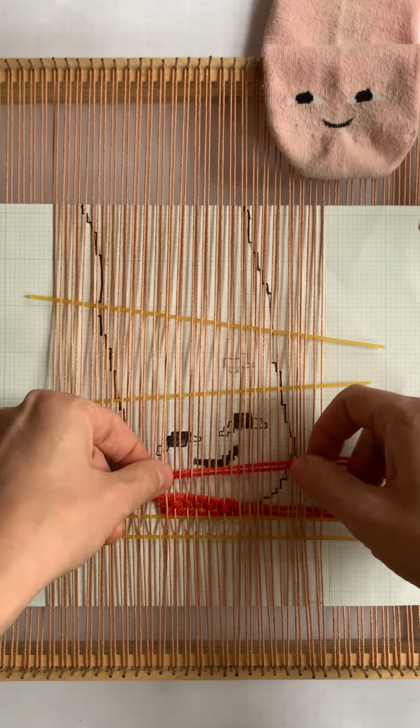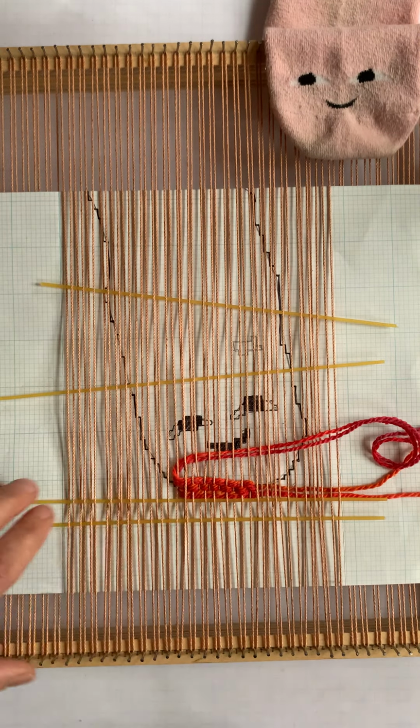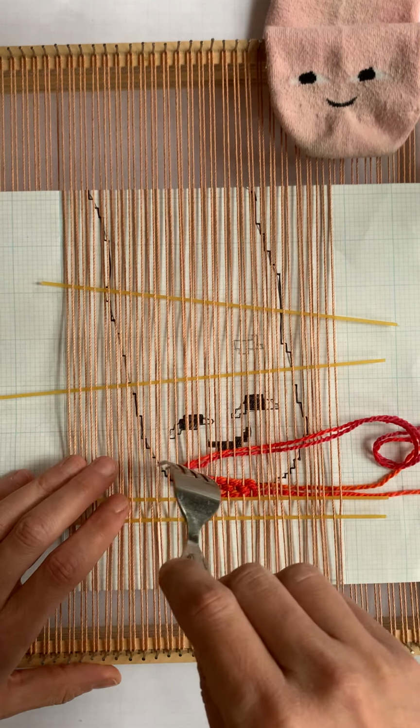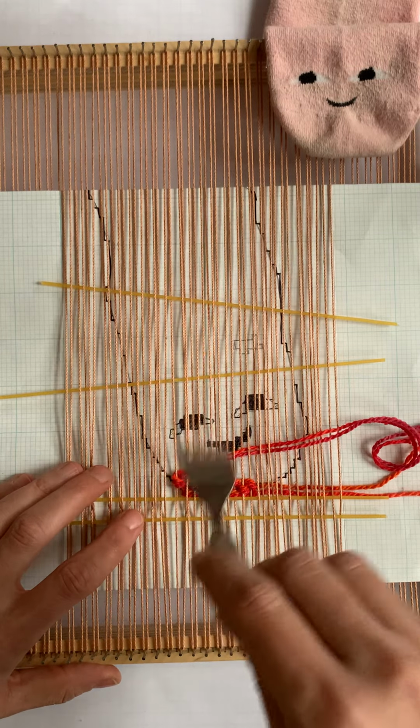But it is possible for you to make open areas even when weaving an image. Something to think about.